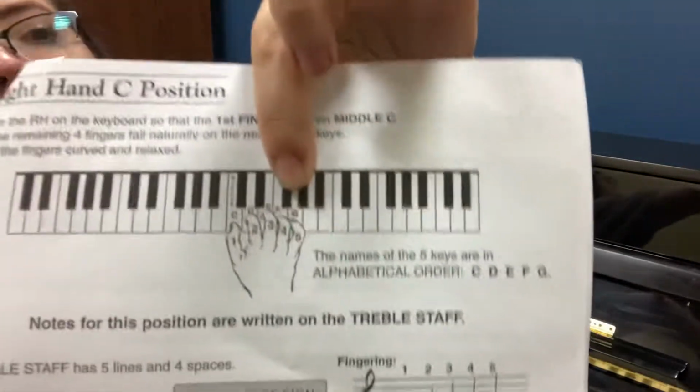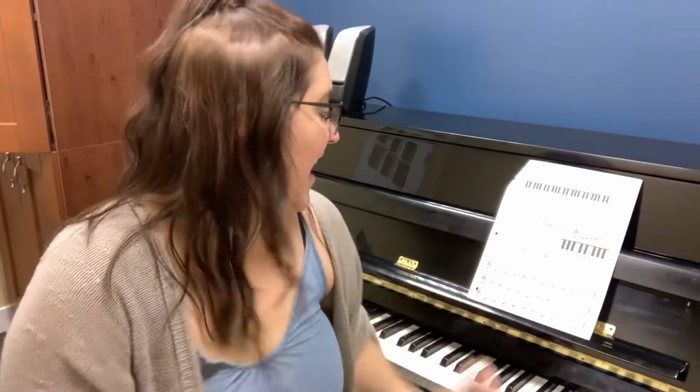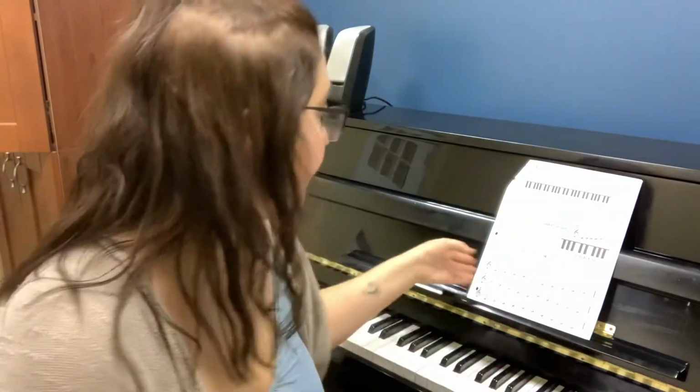But your finger numbers in piano are 1, 2, 3, 4, 5. So if you see something like that in your book, that's what they're talking about there. They're just saying finger numbers 1, 2, 3, 4, 5. And that's kind of important to know because a lot of music does have finger numbers written in so that you know what finger goes where during the song.